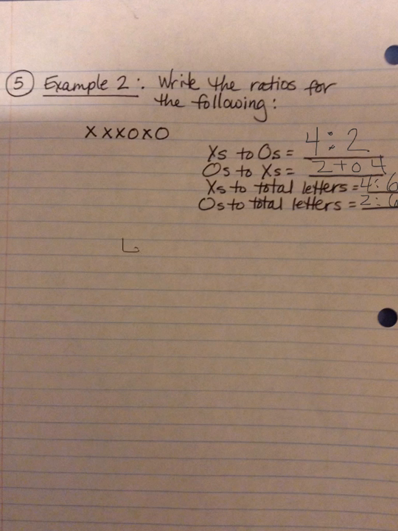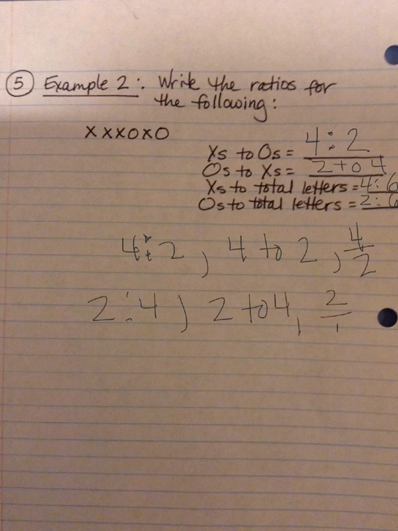I could write 4 to 2 with the word to, and I could also write it as a fraction, 4/2. I could do 2 to 4 the same ways, and you don't have to write this part, I'm just showing it to you. So you can write them in all 3 ways.